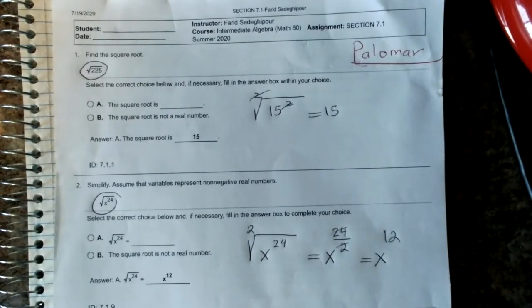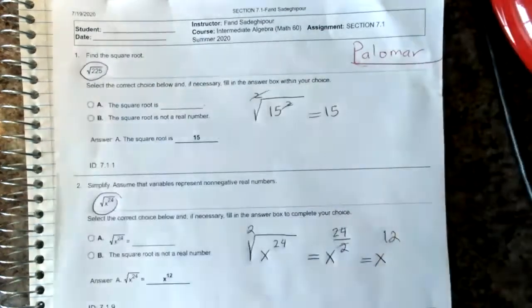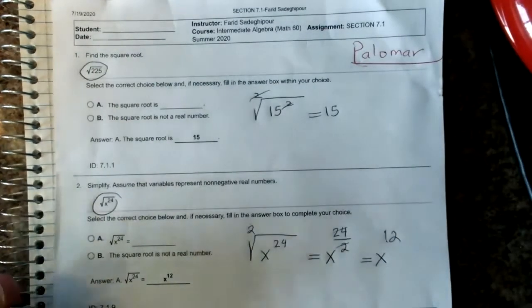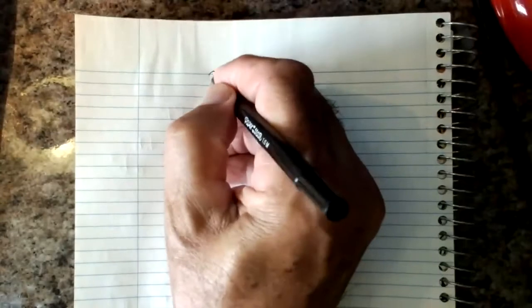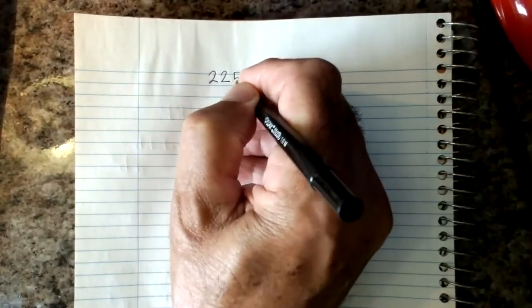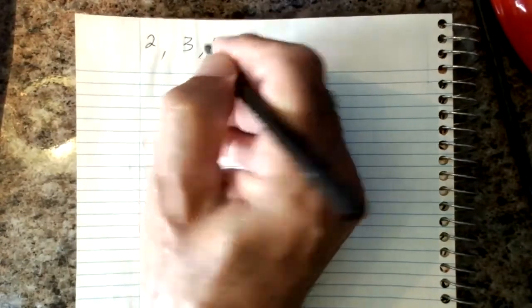What if we ask you not to use the calculator and find radical 225? How does that work? All right, in that case, you need to take 225 and break it into some factors. Anytime you want to break a number, always try to divide by 2 first. If it doesn't work, the next number is 3 and then 5. Right after 5 are probably prime numbers.